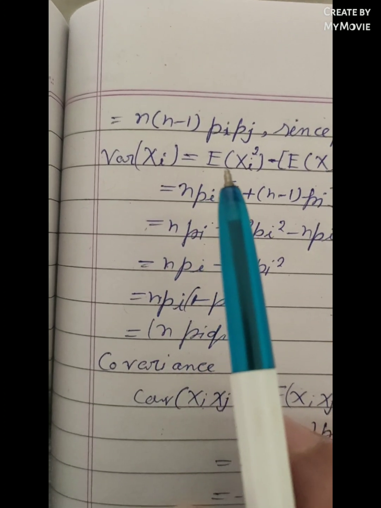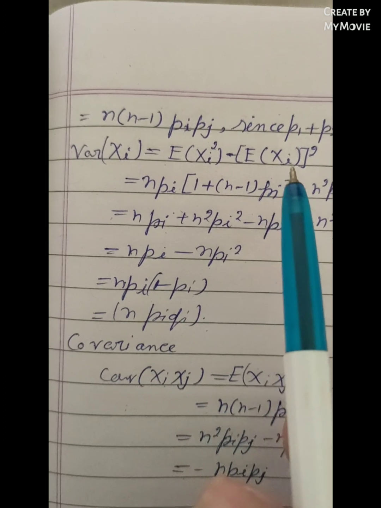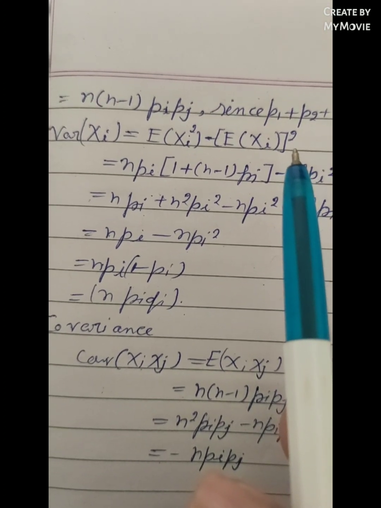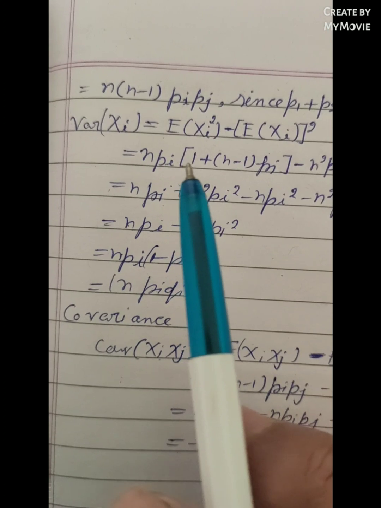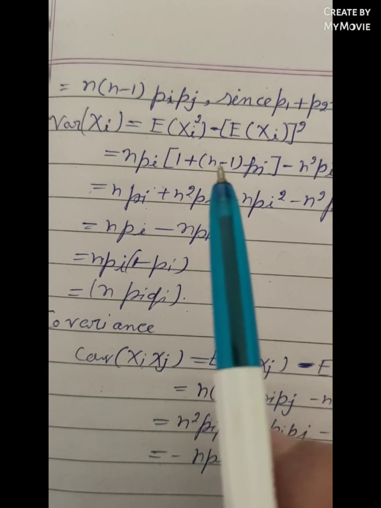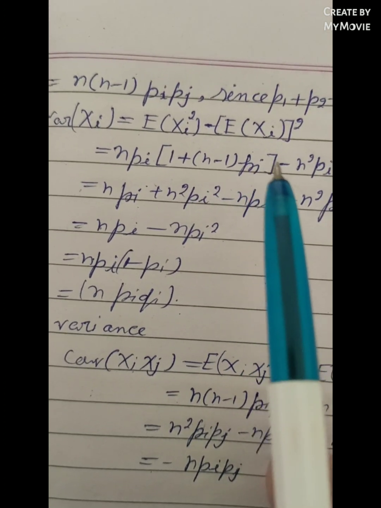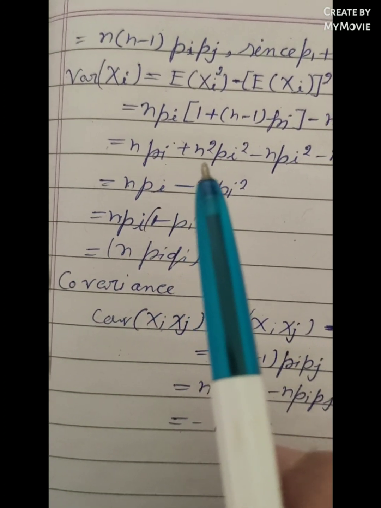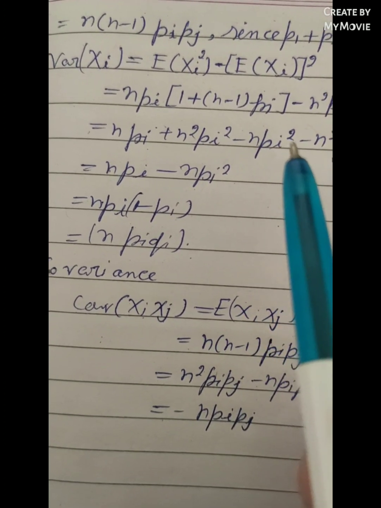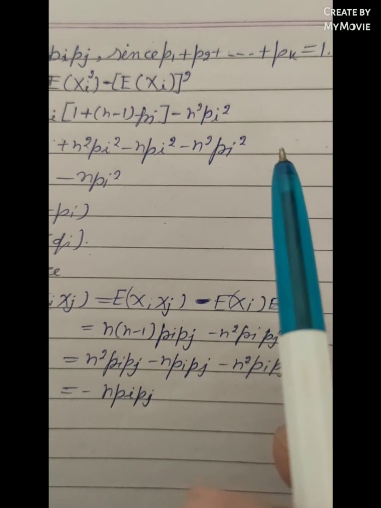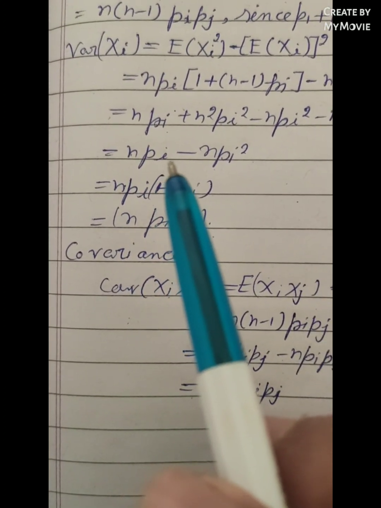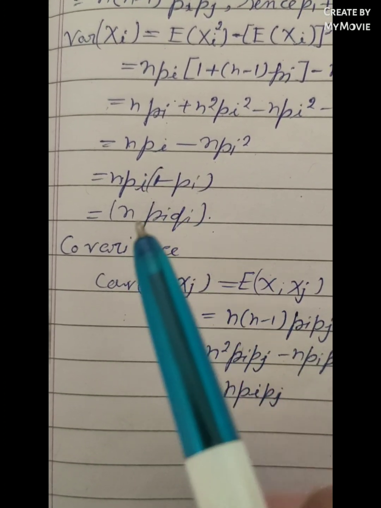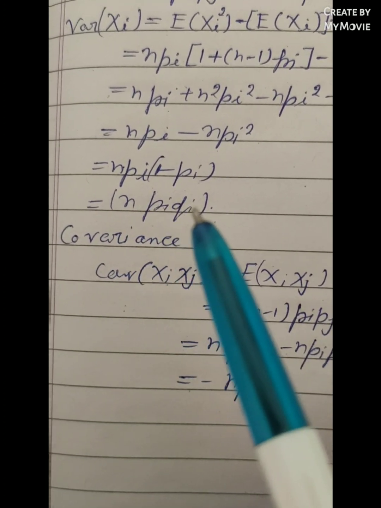Variance of Xi is equal to E(Xi square) minus [E(Xi)] whole square, which is n pi [1 plus (n minus 1) pi] minus n square pi square, which is equal to n pi plus n square pi square minus n pi square minus n square pi square, which is equal to n pi minus n pi square, which is n pi (1 minus pi), that is equal to n pi qi.